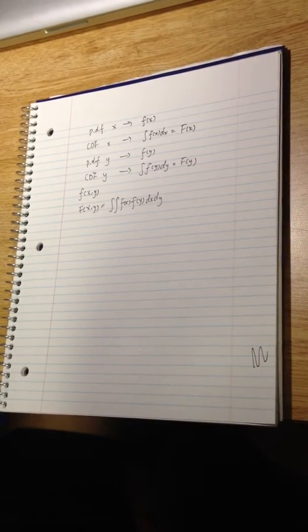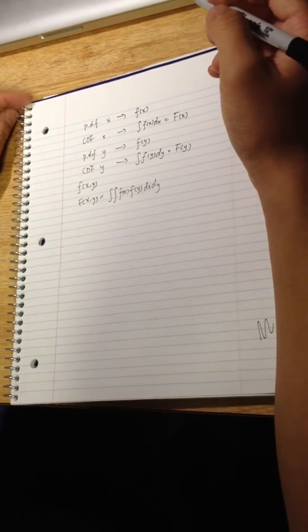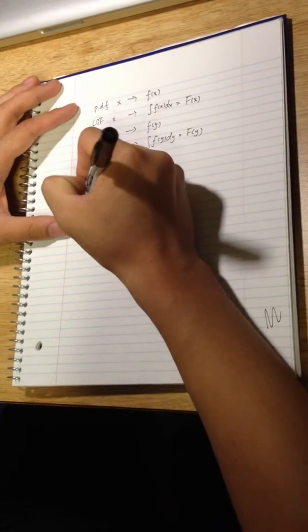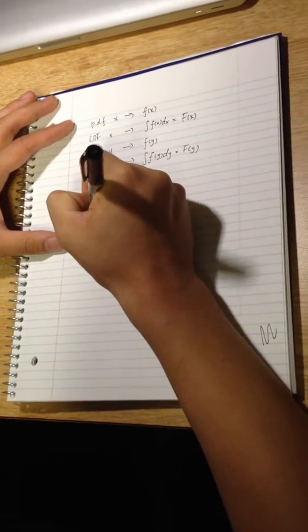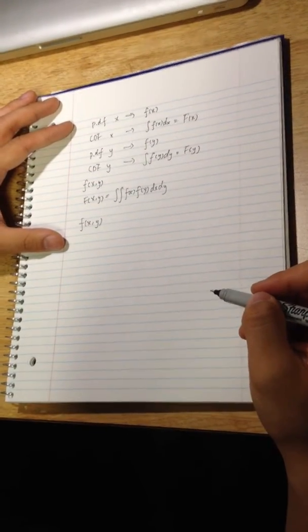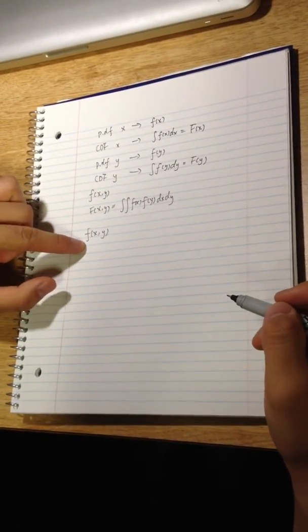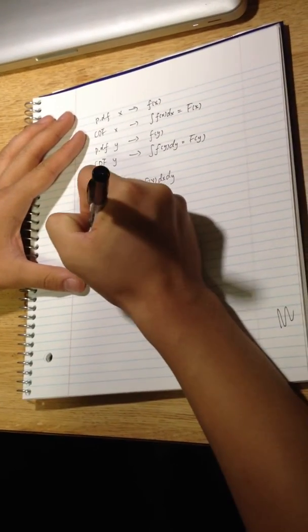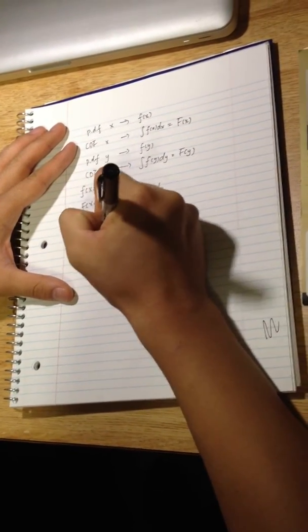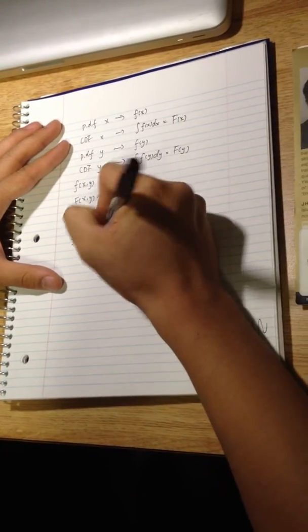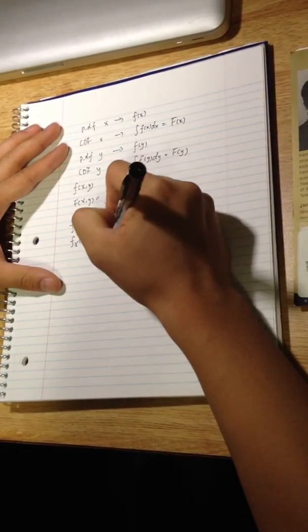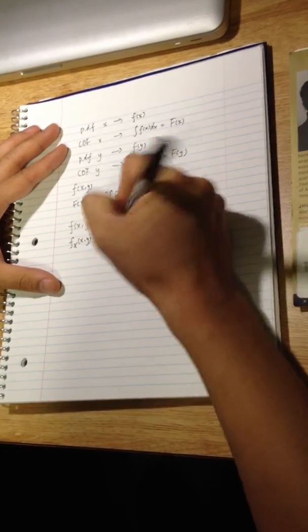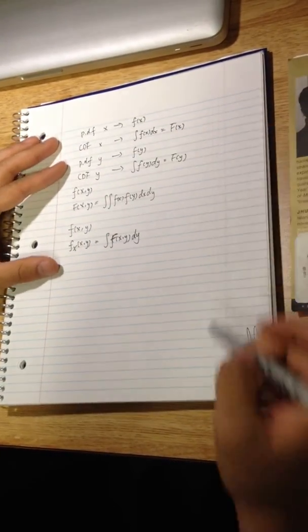Now there's also a concept in probability called the marginal distribution of x and y. If we have small f of x and y, and we don't care about y anymore, we just care about x, then the marginal distribution of x, let's say f big X of x, is just integrating small f of x and y dy.